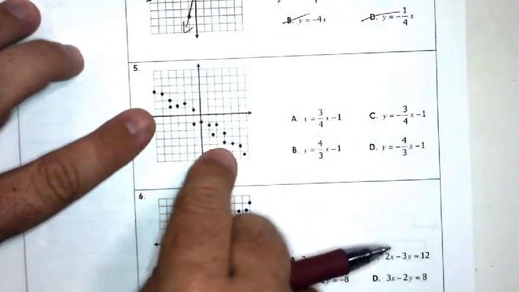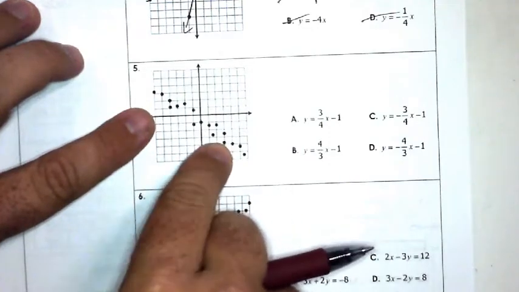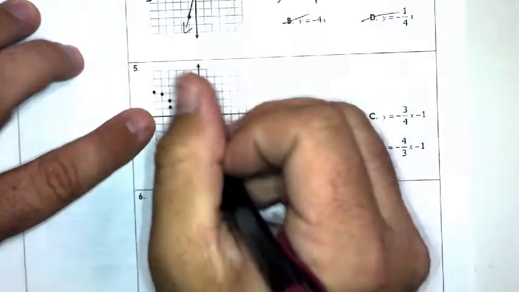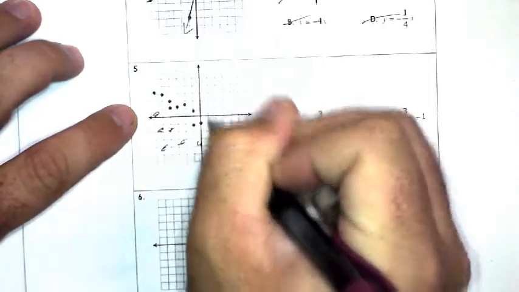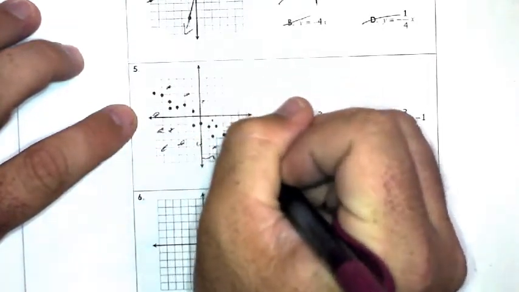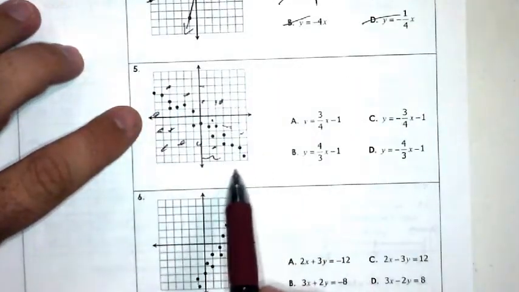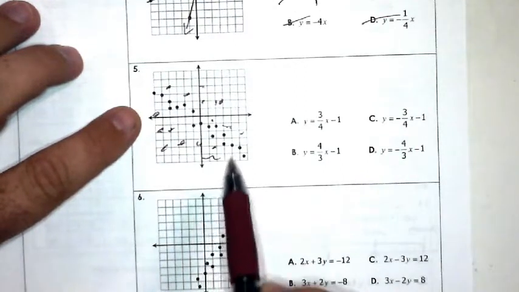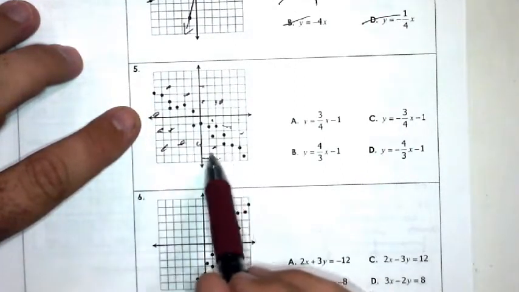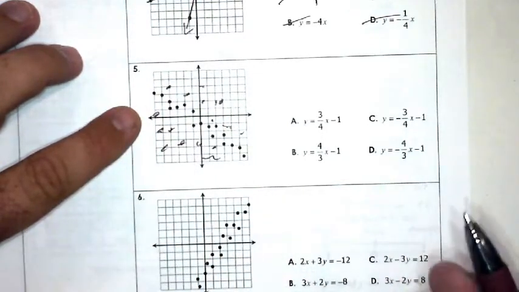Now, if I had more dots out here, does that still look like it's going negatively? Yes. This still looks negative, but do I look more spread out? That's a weak correlation. So that's when our correlation is close to 0. Everything is not close together.